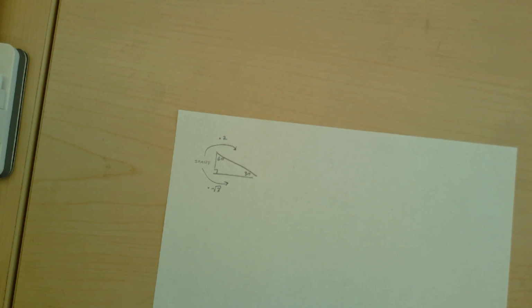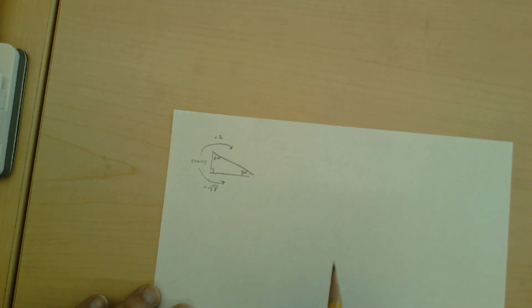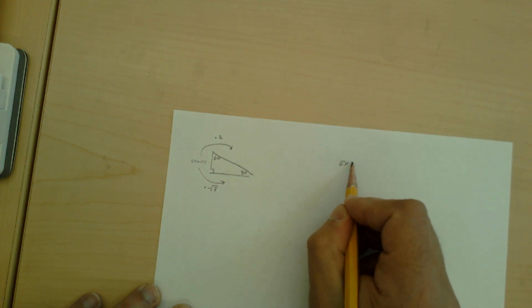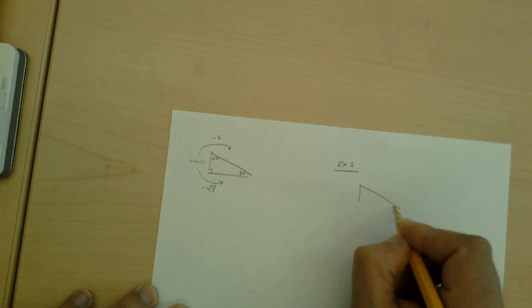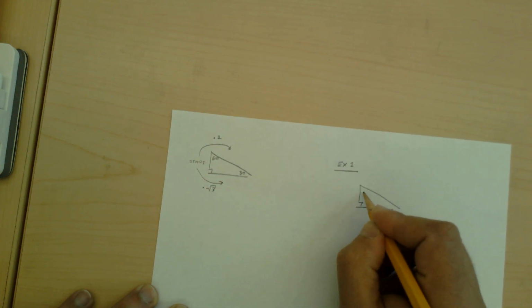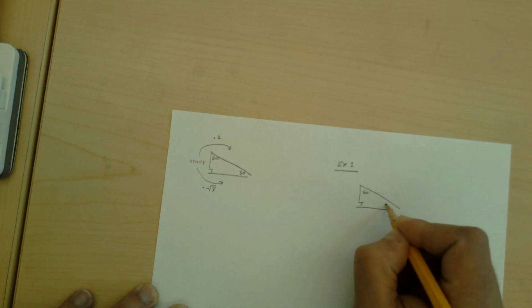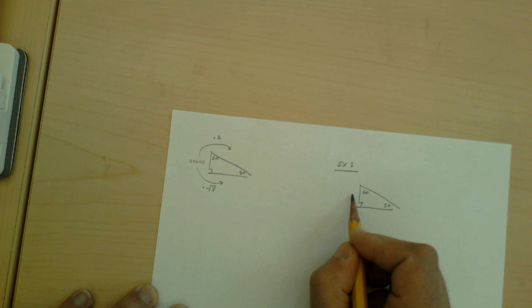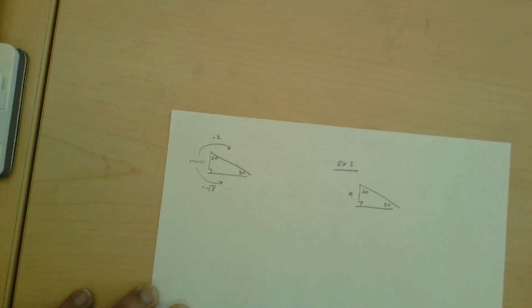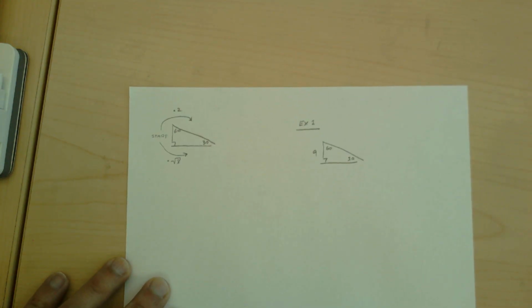All right, so that's our little shortcut. Let's use a couple of examples to see how that works. So here's example number 1. Example number 1 gives us this right triangle here. And again, this is a 30-60-90 triangle, and they tell us that this side here has a length of 9, and they'd like us to figure out what the other two lengths are.